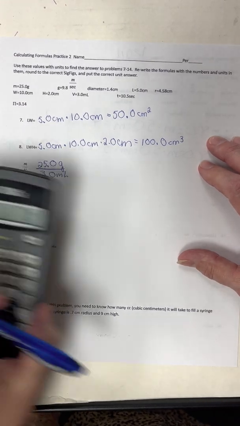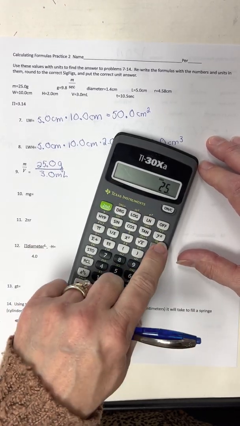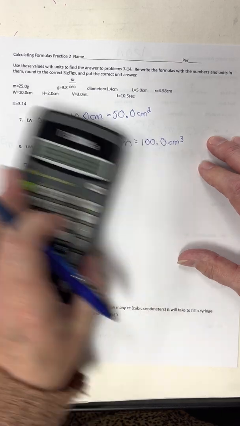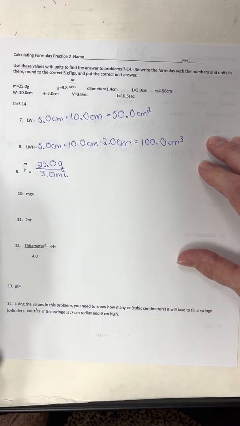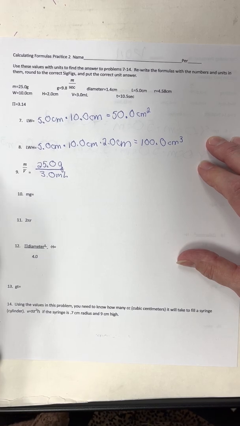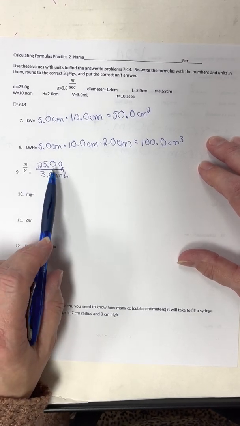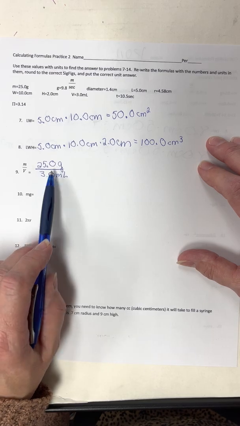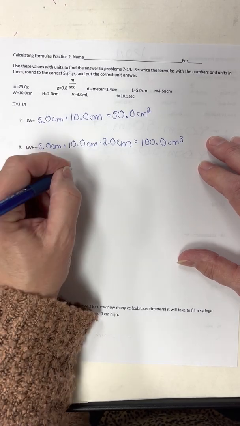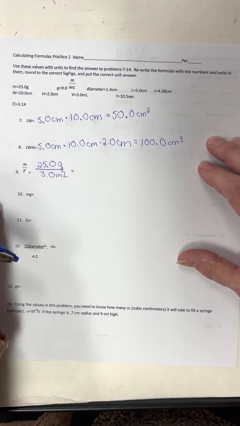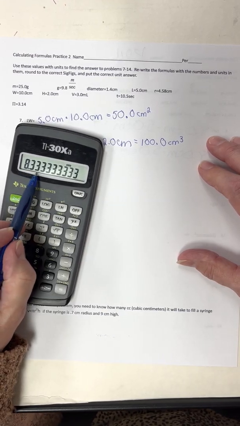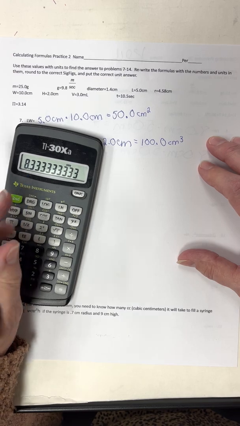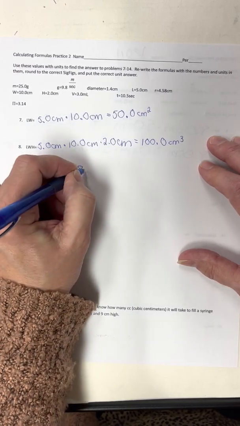So if you use your handy dandy calculator, 25 divided by 3, you get 8.3 repeating. Now you can write that out or you can round it right off your screen. Both my numbers that have units on them have 1 decimal place, so the least number of decimal places is 1. So my answer needs 1. So this 3 is in the 1's place. The 3 next to it makes that 3 stay the same, right? So my answer is 8.3.